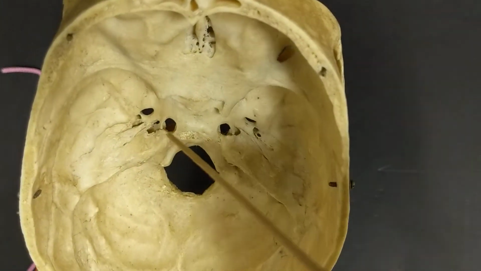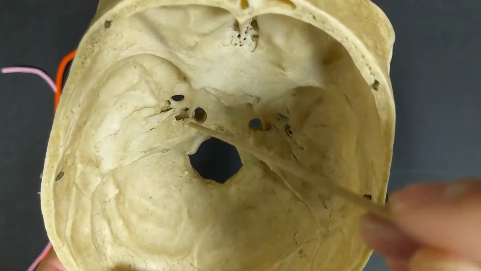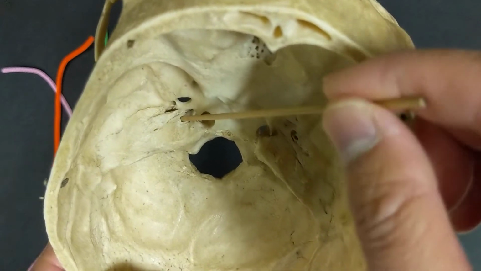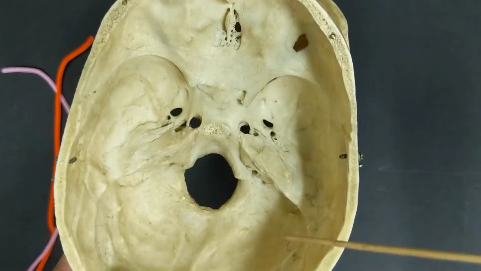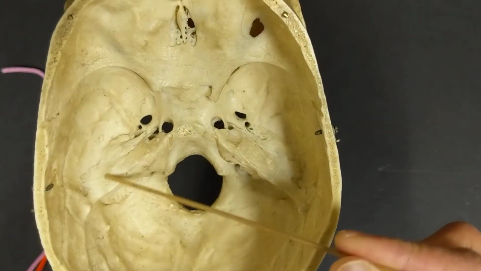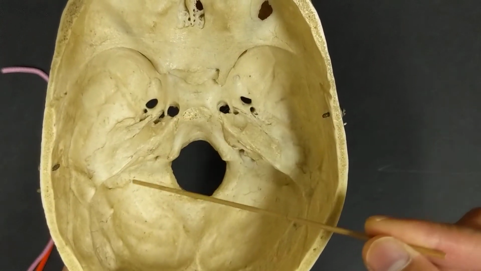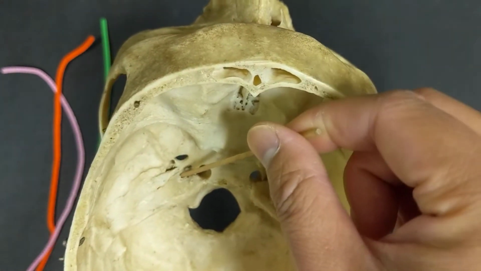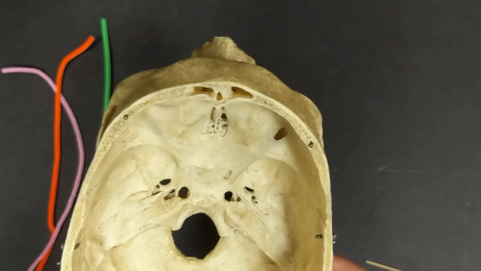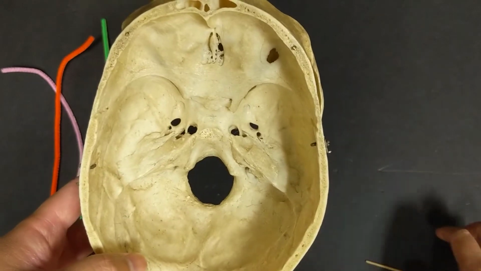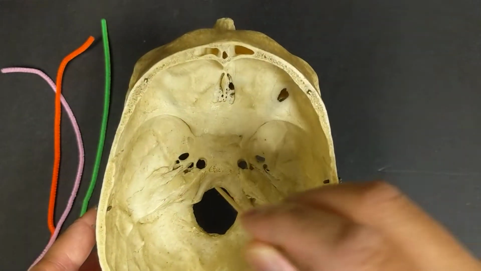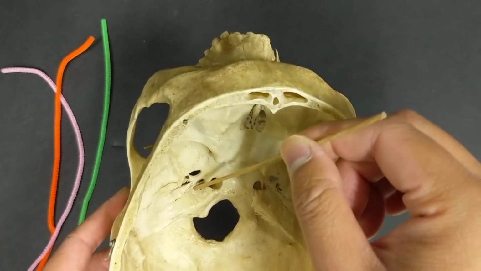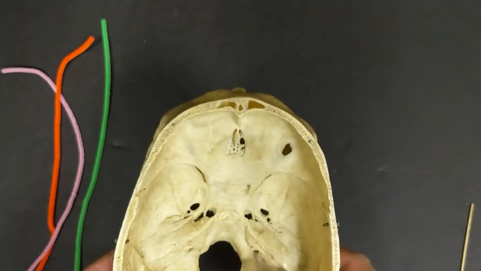But right next to the foramen lacerum, you're actually going to have a canal that is going to be moving posteriorly through the temporal bone. So along the anterior region of the petrous portion of the temporal bone, this is going to be the carotid canal. The carotid canal is going to be going at a slant, meaning that although it looks like it's very close to the foramen lacerum here, it is going to end up very far away from the foramen lacerum on the other side.